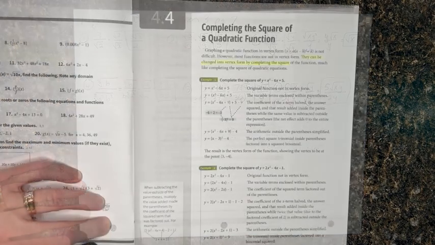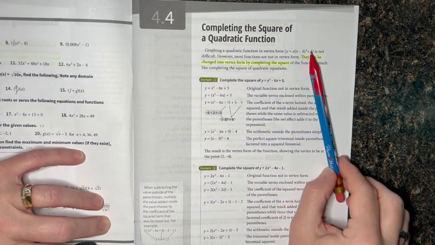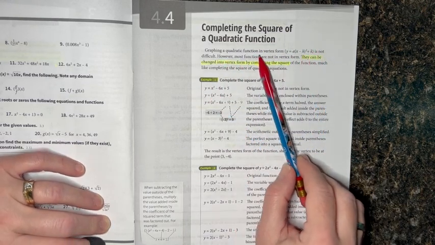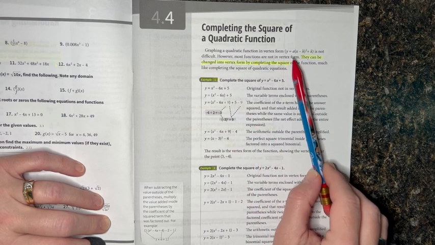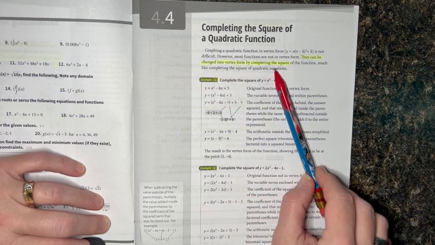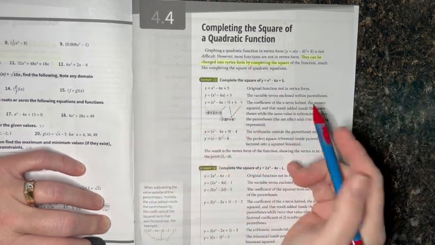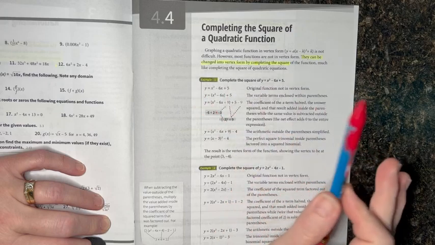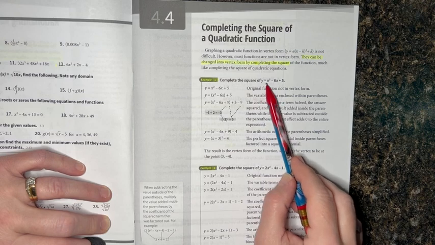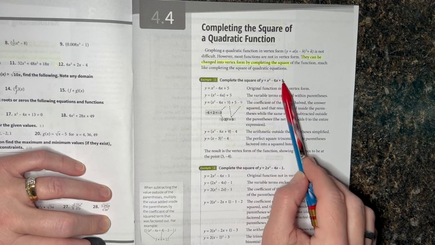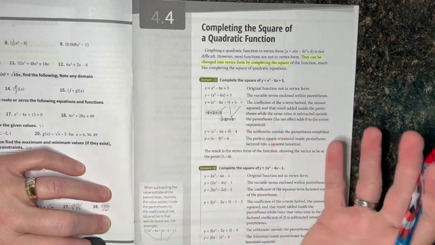Good job. Lesson 4 begins on page 9, and it's completing the square of a quadratic function. Okay, and now it says graphing quadratic functions in vertex form, which is this form. It's not difficult. However, most functions are not in vertex form, but they can be made to be in vertex form by completing the square. Now, we learned completing the square several weeks ago, but this is slightly different because when we're talking about quadratic functions, we have a y equals stuff, right? It's not just the x parts equals 0. So it's a little bit different, but the steps are basically the same.